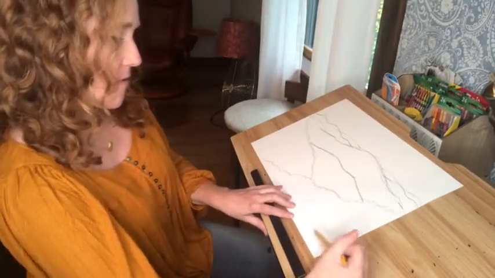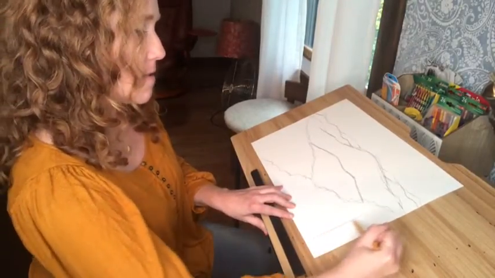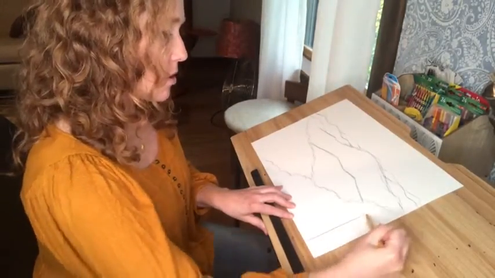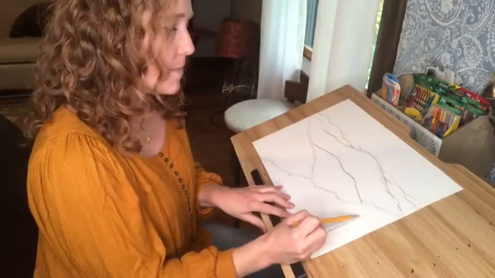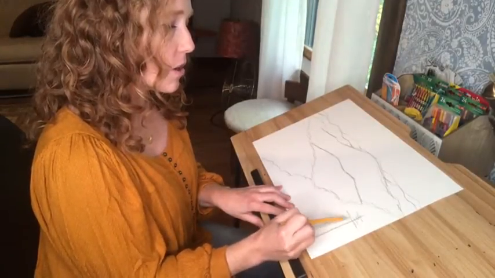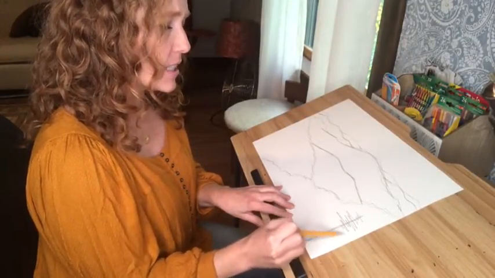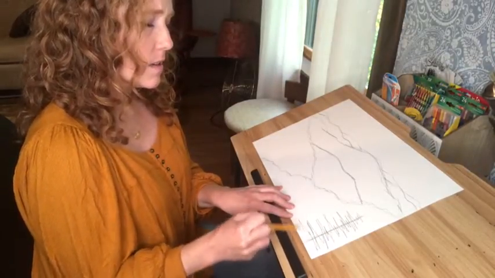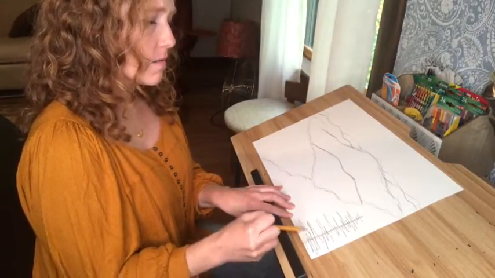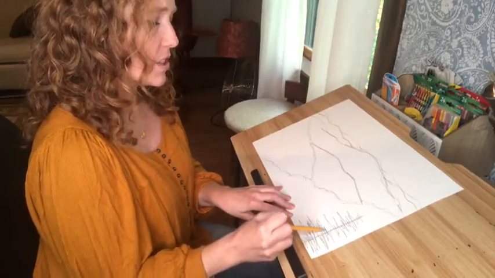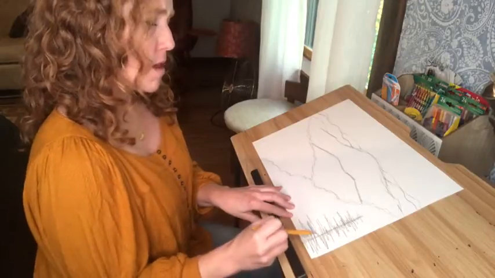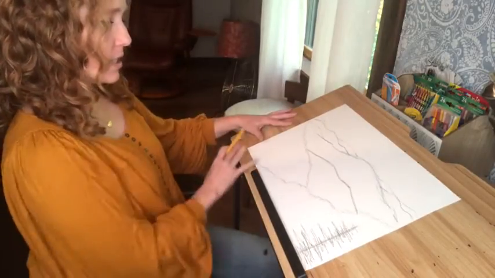I'd like to have an evergreen type tree here. So I'm just going to start with the tree trunk, a vertical line, and then I'm going to do these sort of uneven, zigzaggy lines going between. When I add color later, it'll get much more sophisticated looking. So that's just a little evergreen tree to break that space up.